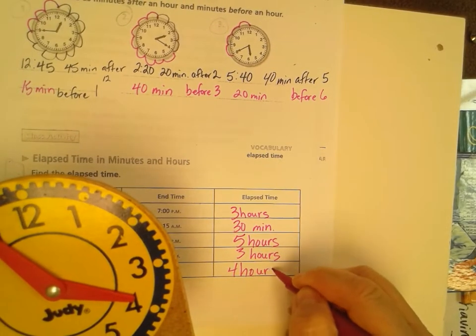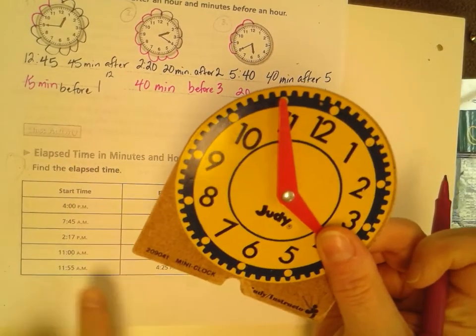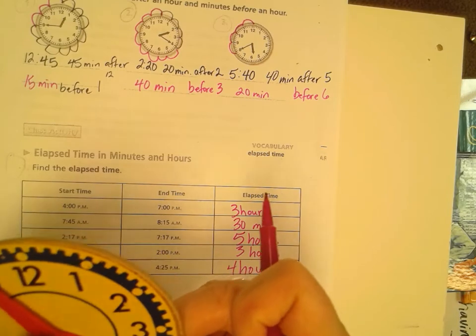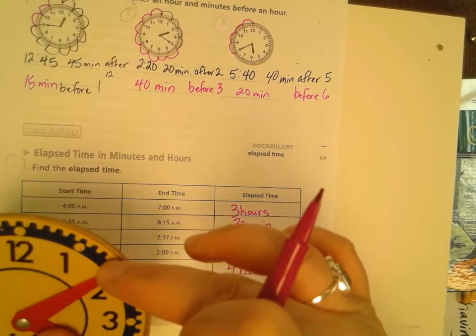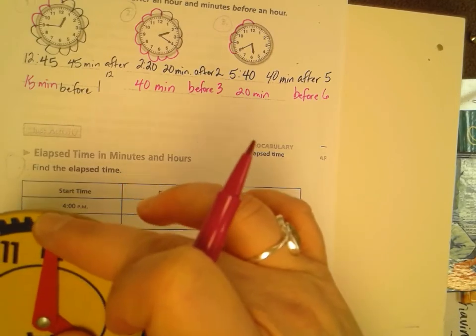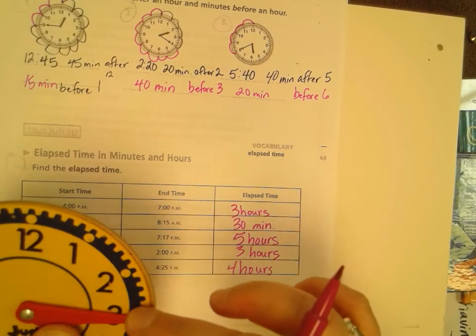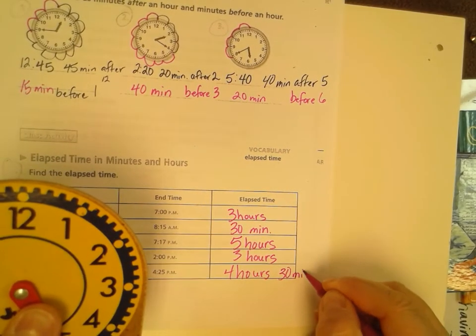And now we're not done yet, because we know we have some minutes. So it goes from 55 to 25. Now I'm going to count around how many fives, how many minutes. 5, 10, and when it went past the 12, the hour hand went ahead to the 4. So that was 5, 10, 15, 20, 25, 30. 4 hours and 30 minutes.